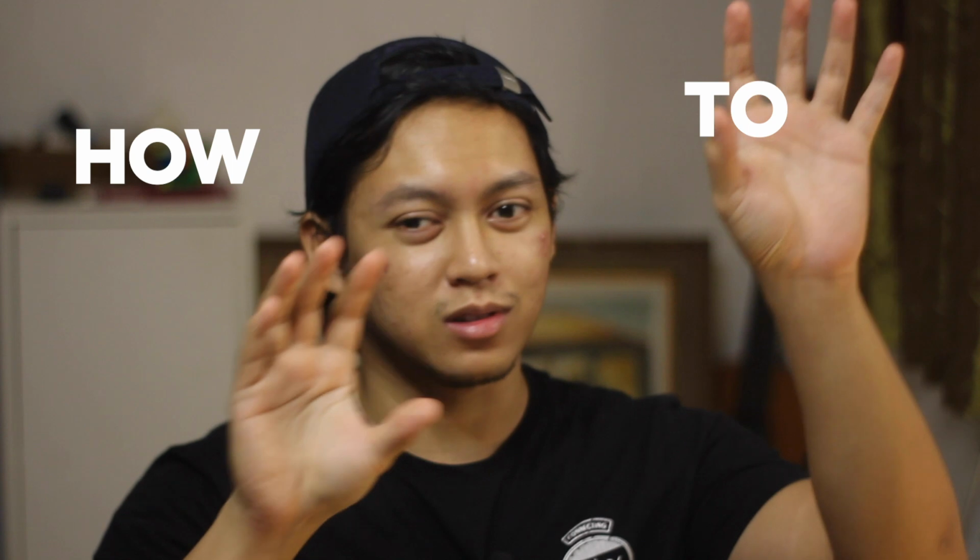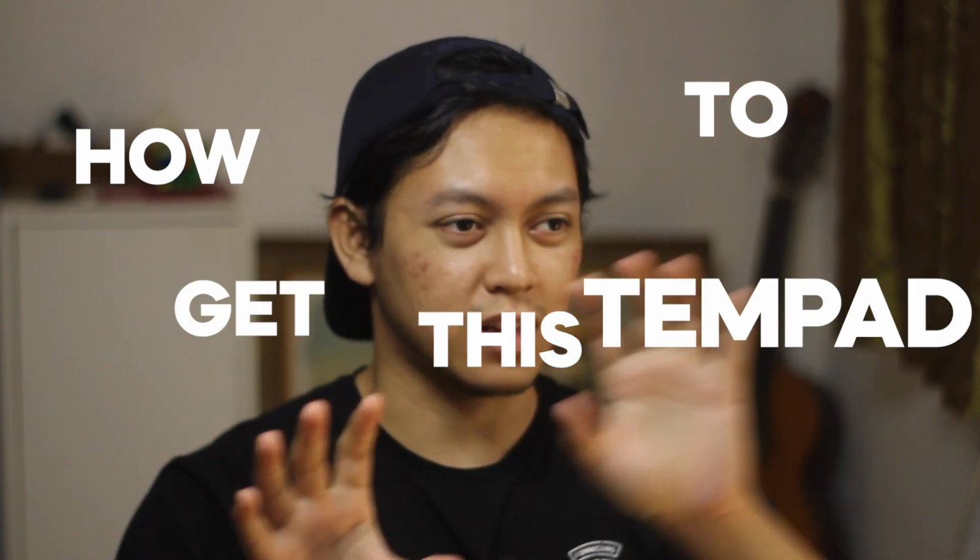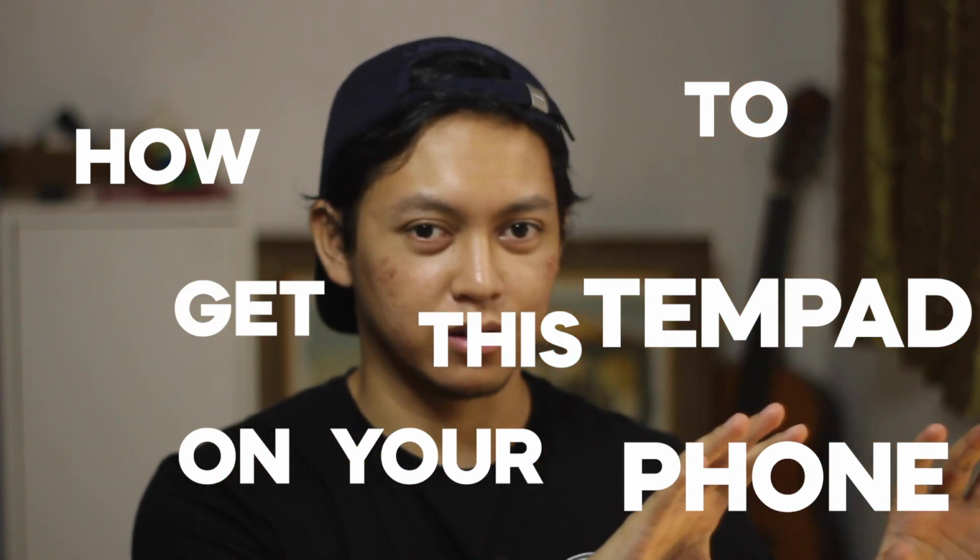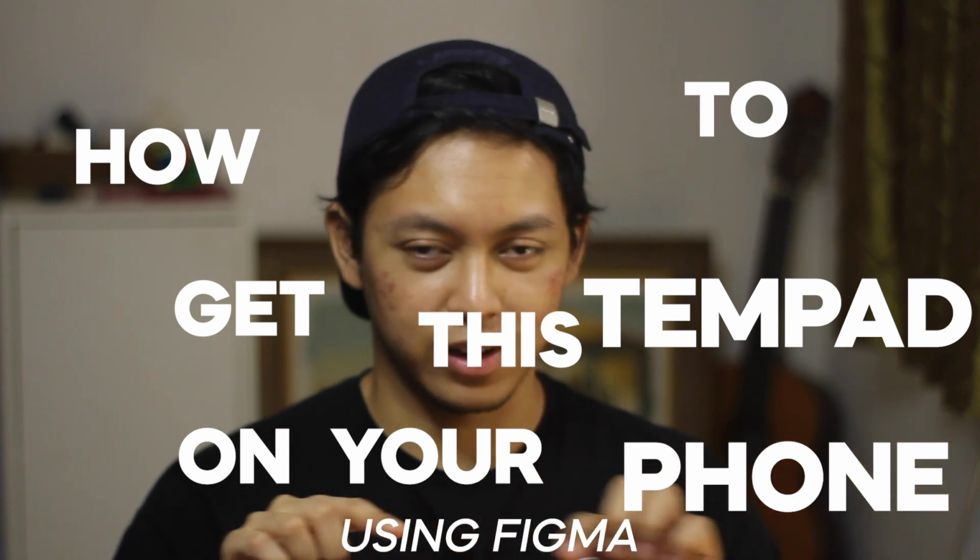TemPad? Well, a UI prototype of a TemPad app that can run on my iPhone. And basically, I'm gonna teach you how to get this TemPad on your phone using Figma. So here's our TemPad. Now, this isn't an app, even though it looks like an app. This is actually running in a software called Figma.